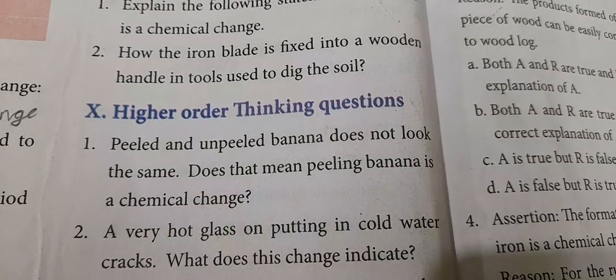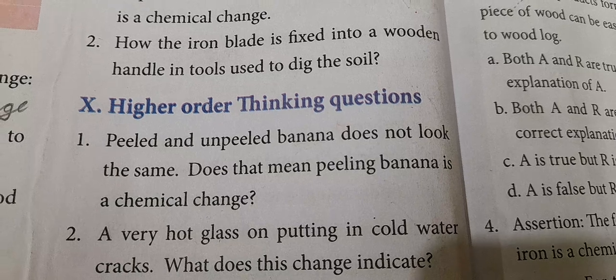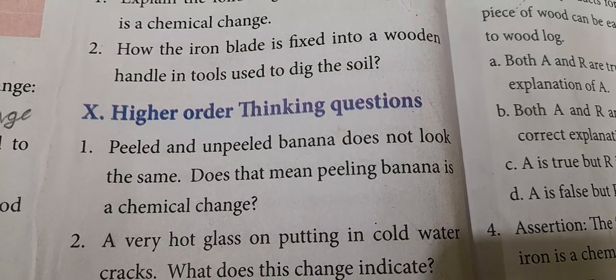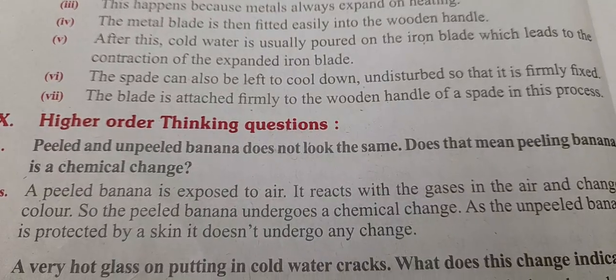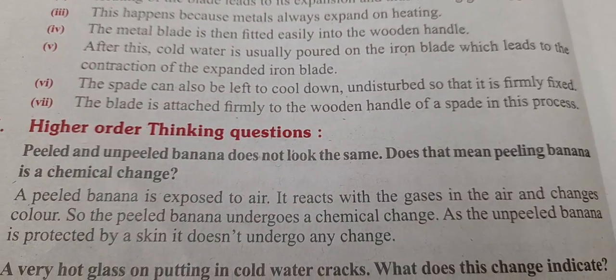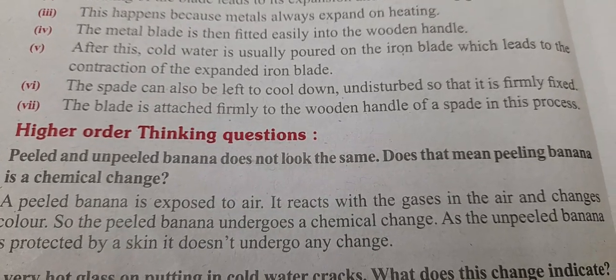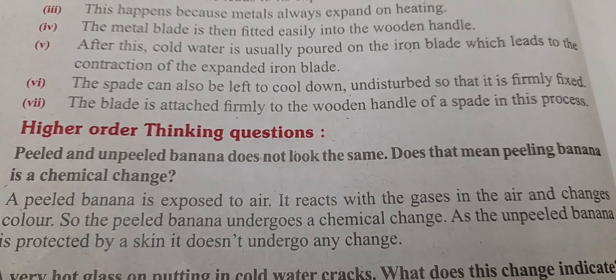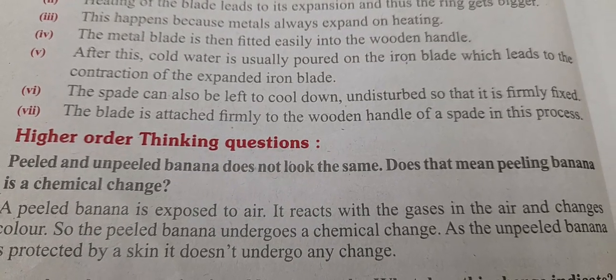Tenth subdivision, higher order thinking questions. Peeled and unpeeled banana do not look the same. Does peeling a banana mean it is a chemical change? A peeled banana is exposed to air. It reacts with the gases in the air and changes color. So the peeled banana undergoes a chemical change. As an unpeeled banana is protected by a skin, it does not undergo any change.